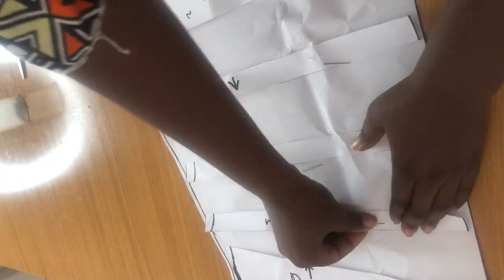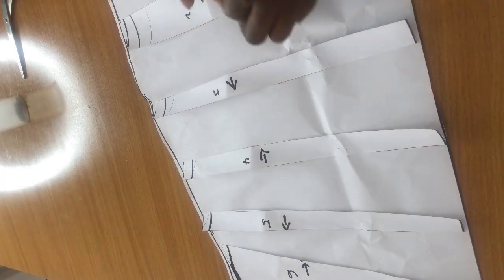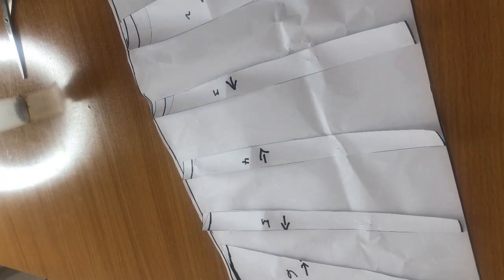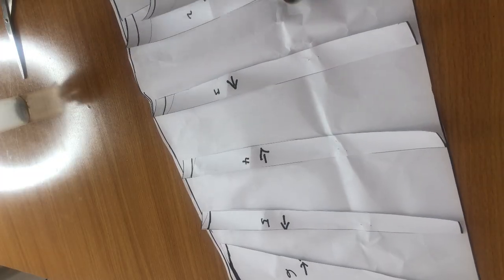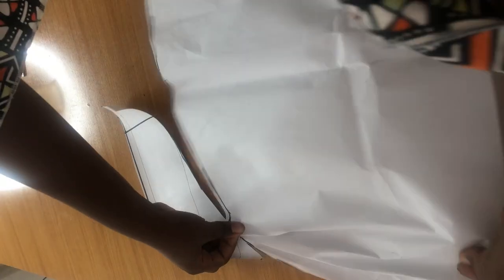So now, moving forward, just so you know, to be on the safer side, that pattern that I slashed, make one piece and keep aside before slashing it, so that when drafting, when pleating, you can use it to identify and know when you have pleated it enough to the body measurements.